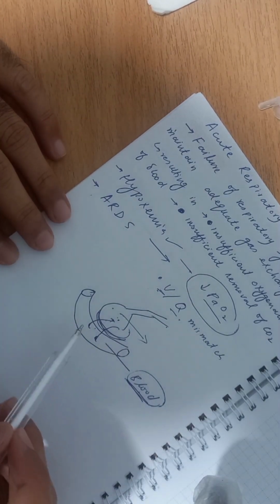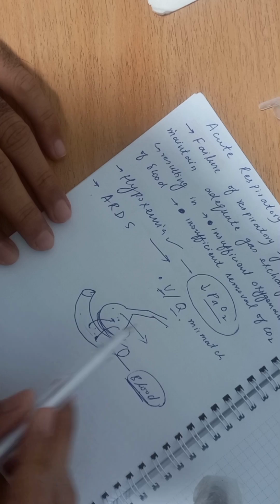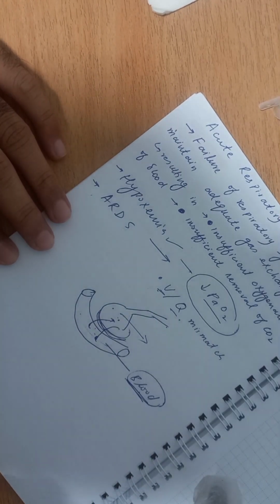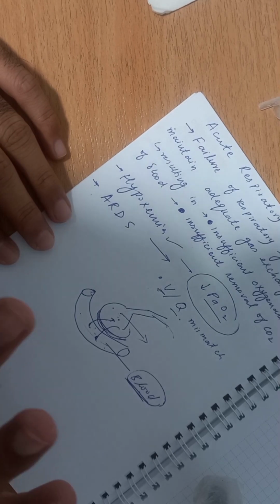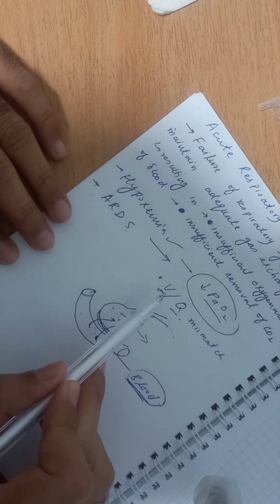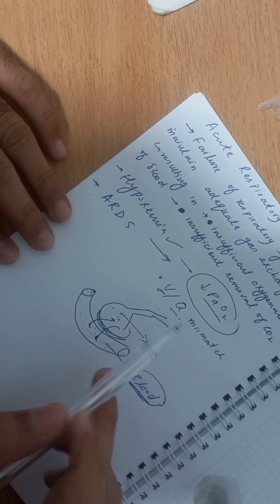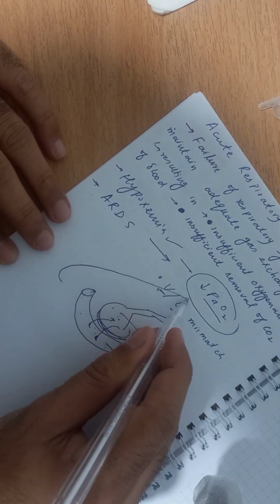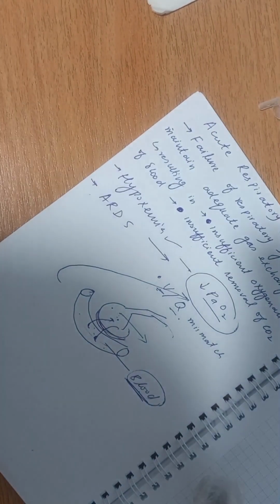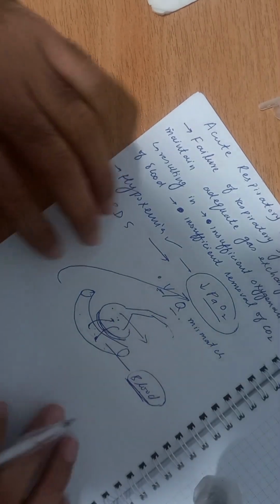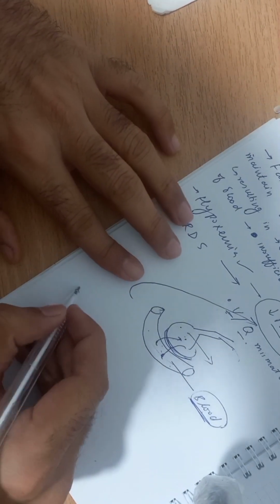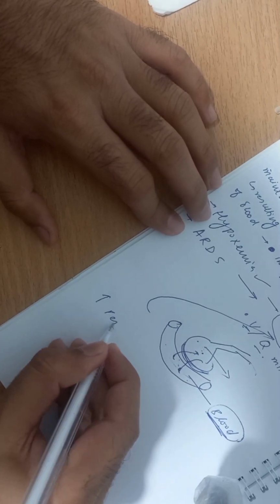That is when ventilation perfusion mismatch happens. Perfusion is good, but ventilation is not good. Or in the other case, ventilation is good but perfusion is not good. In either case, ventilation perfusion mismatch results in decreased partial pressure of oxygen. Now, when do we see increased perfusion and decreased ventilation, and when do we see increased ventilation and decreased perfusion?